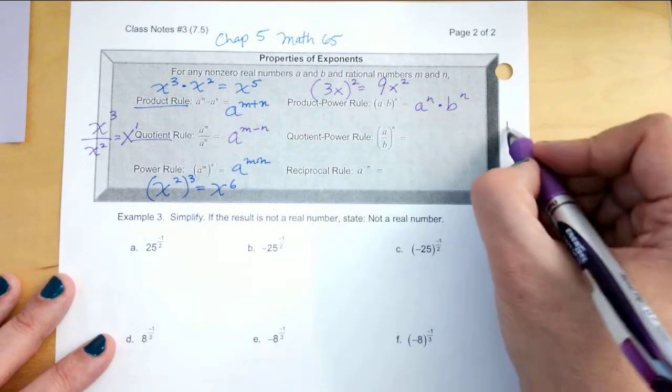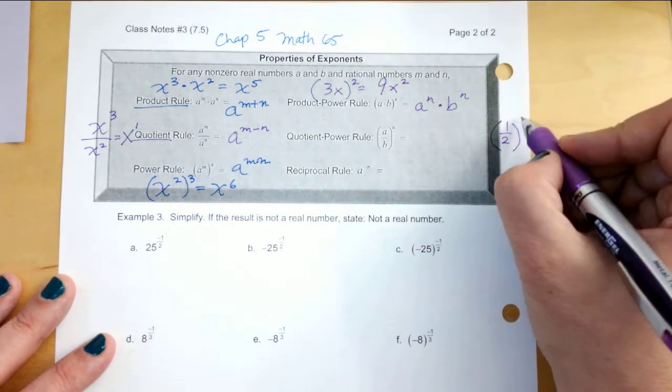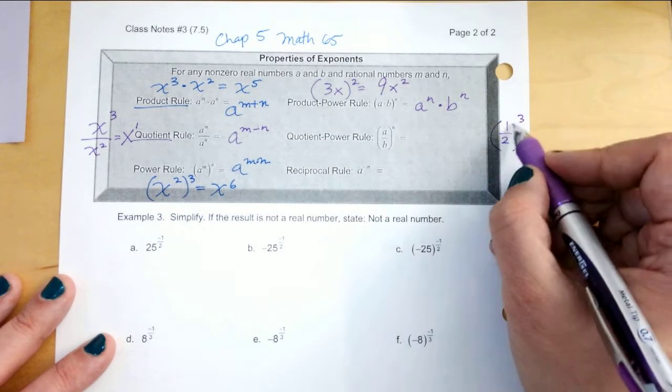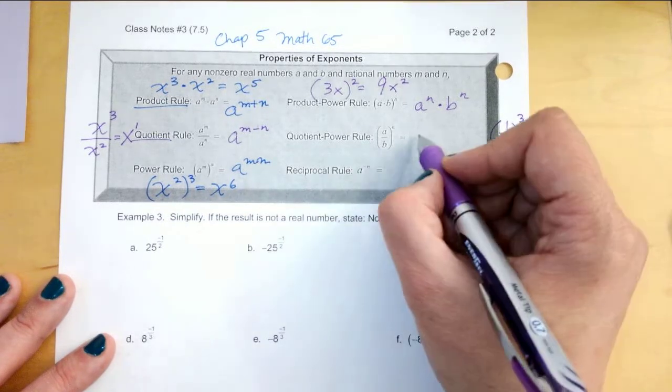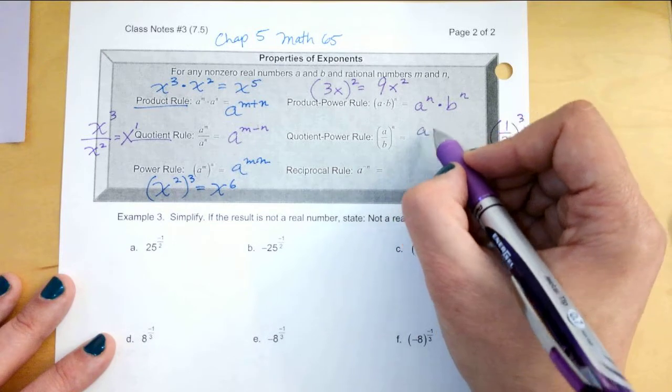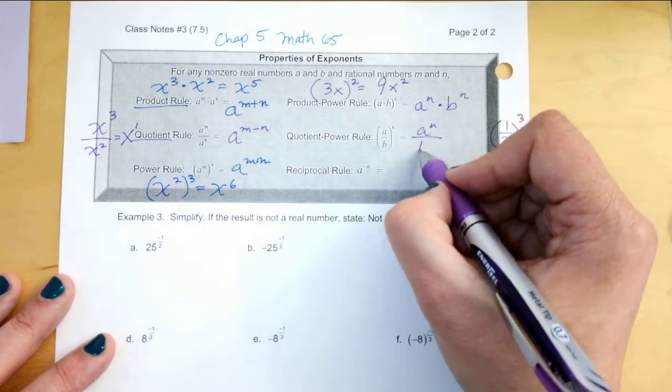Okay. What about the quotient and the power? If I take 1/2 to the third power, that means I have to do it to both the numerator and denominator, right? So we would have a to the nth over b to the nth.